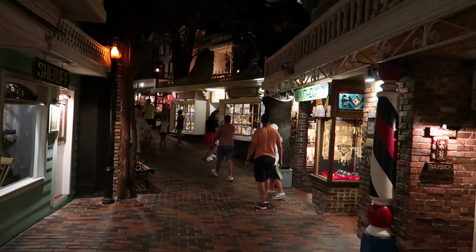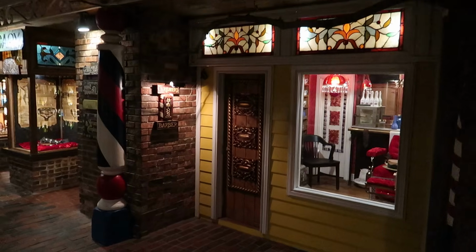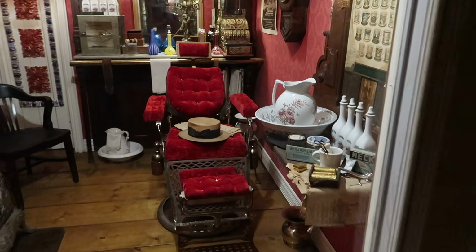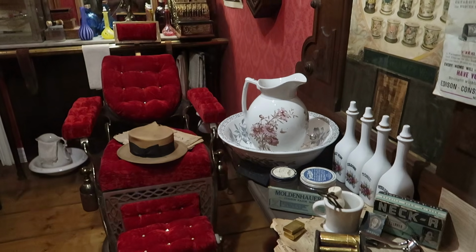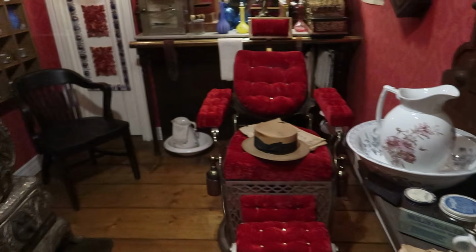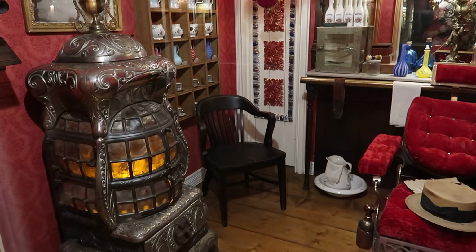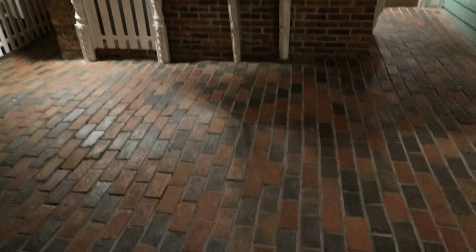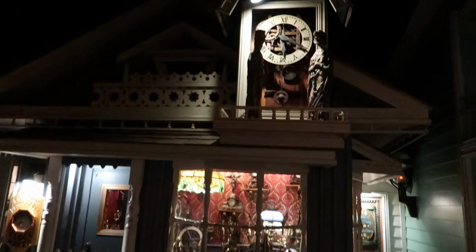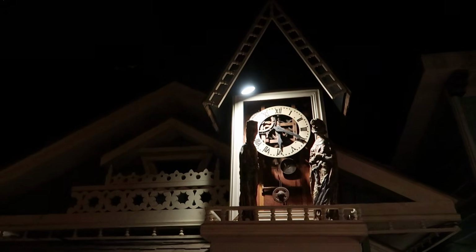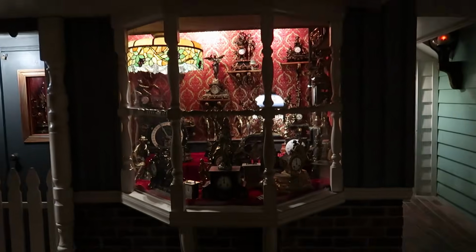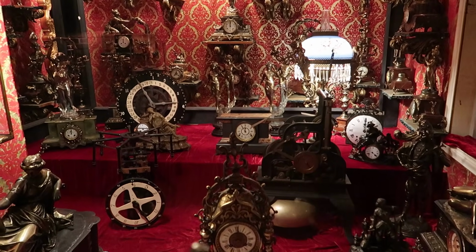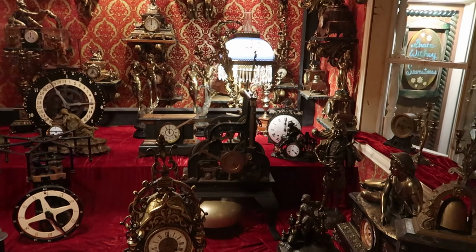So we wind down the street here, the barber shop. Peek in the window. See the padded red barber's chair, along with this really cool wood-bellied stove. There's the clockmaker. See if we can see a bunch of clocks inside. Whole different varieties of clocks.